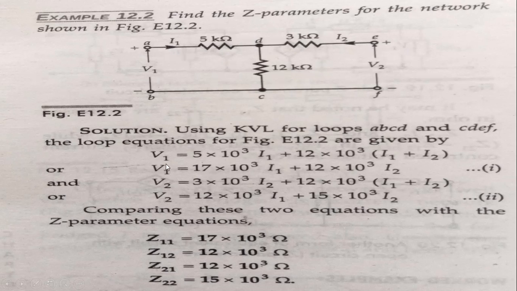By using KVL, again with the help of Ohm's law, V equals IR form. So V equals IZ for the first portion, plus IZ for the middle portion. Because if I'm looking from the input side, I should definitely bother about the impedances or resistances which are in front of where I'm looking. So here 5K will affect as well as the 12K.